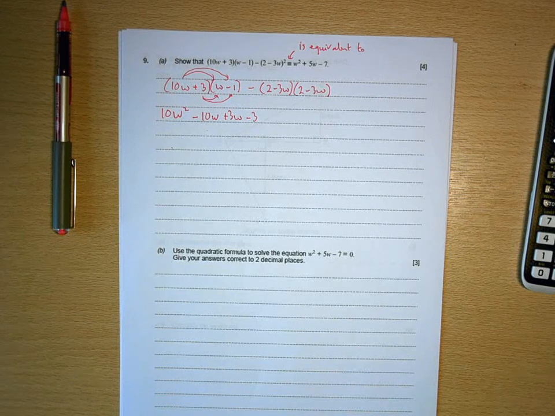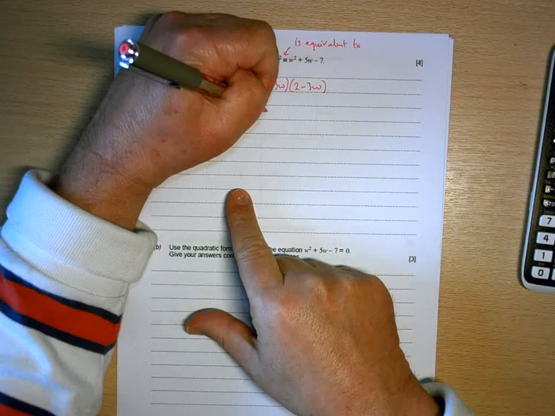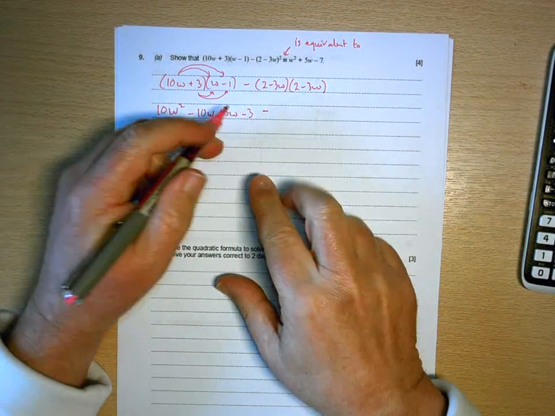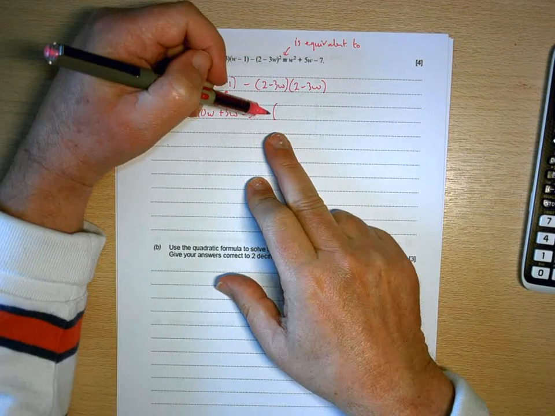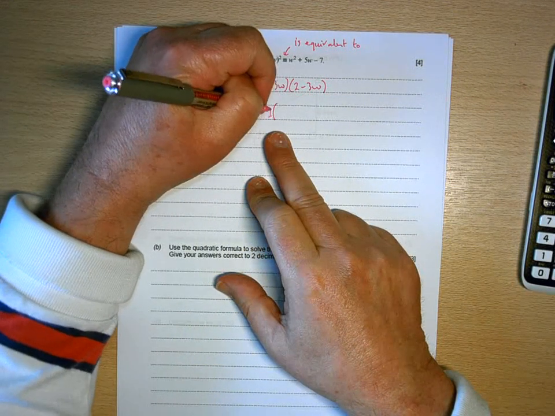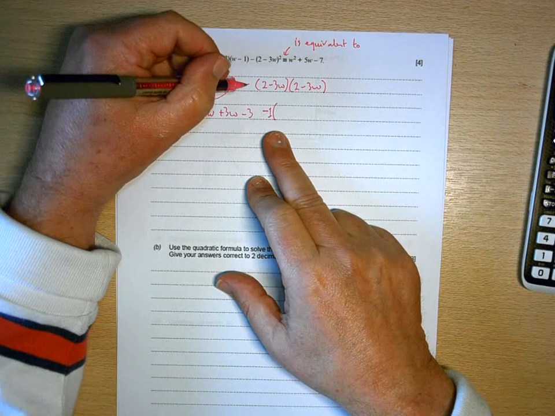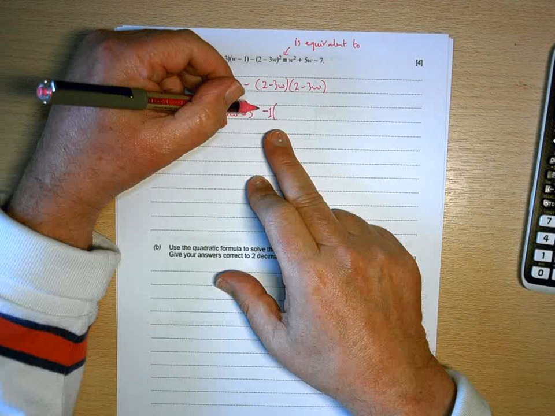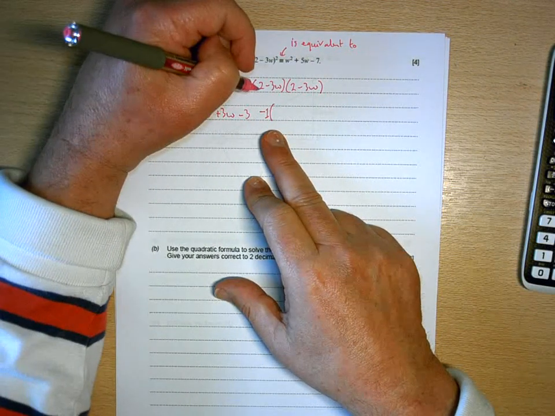Then I'm on to my second set of brackets, and where most students will get this wrong is because of that minus sign there. Because that's a minus, I'm going to expand this out using FOIL, but I'm going to keep it in one bracket just because I've got that minus 1 there, so I don't forget about that minus. If it was just a plus, it wouldn't be a problem.